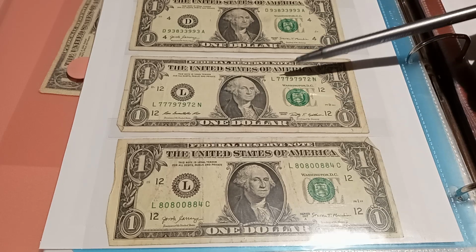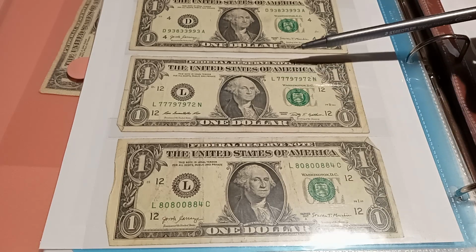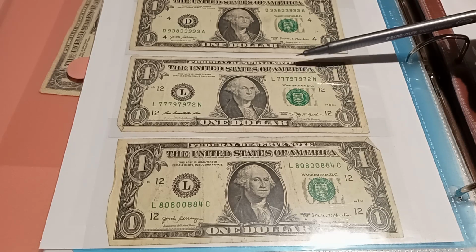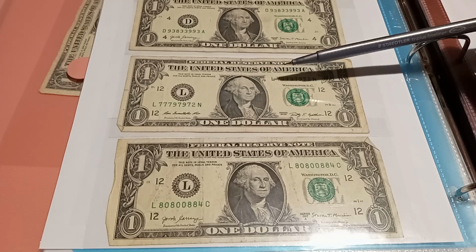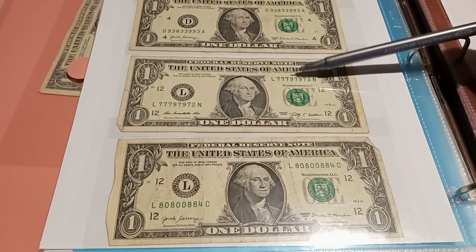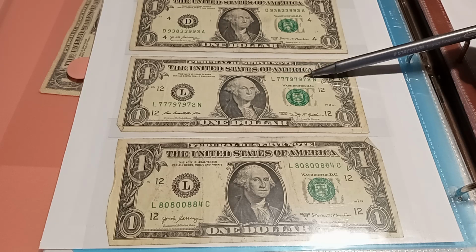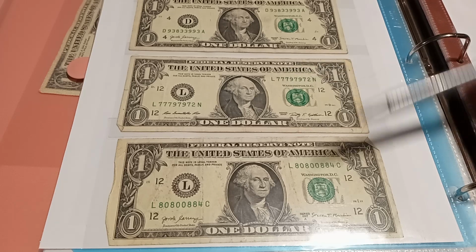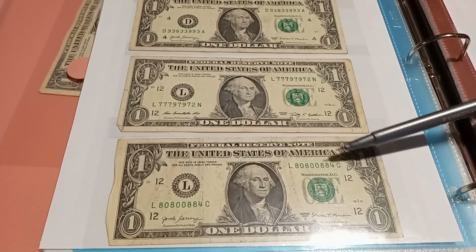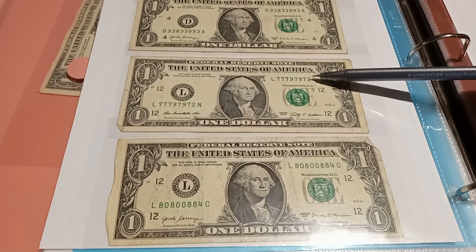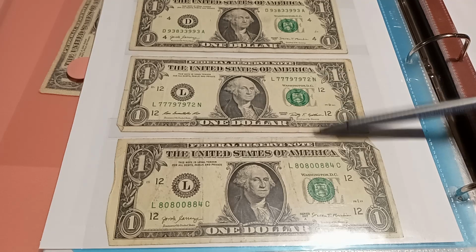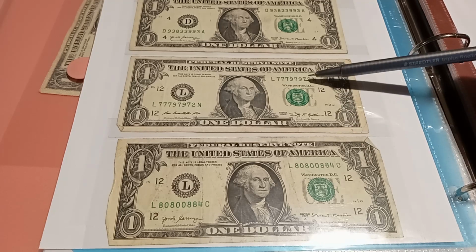Now, what do we have here? Here we actually have something very interesting. We have 3 different things here that are going on. All right, we do have condition, which is a bit bad, but watch this: 777-97972. Okay, just like this. Actually, it's very interesting. It's the last digit here, which is different, and the last digit here is actually different. That's very interesting. Just saw that.